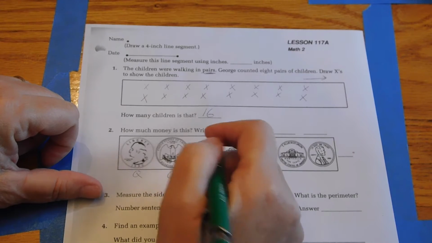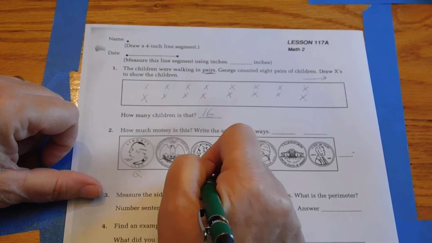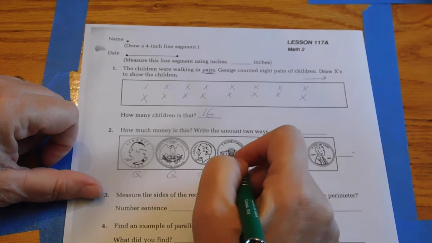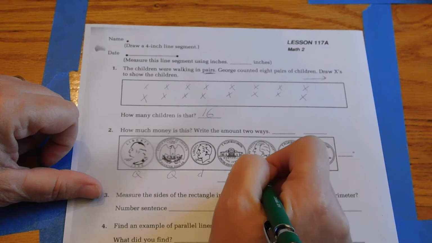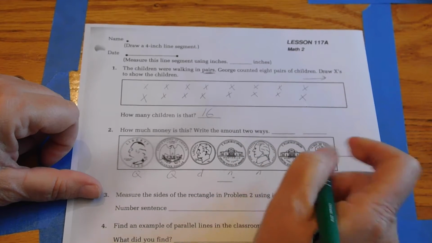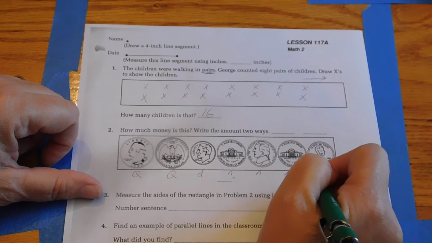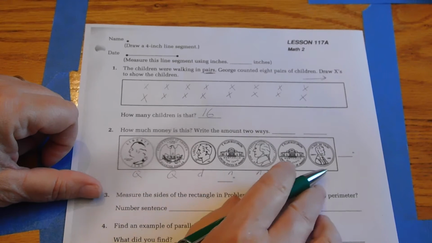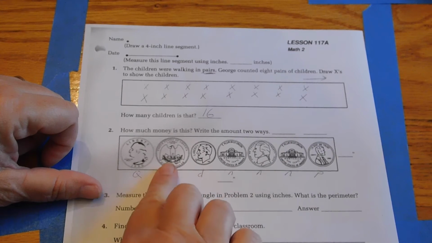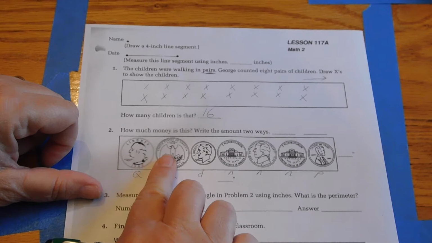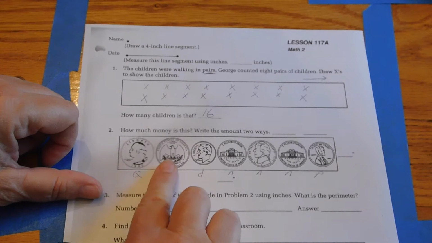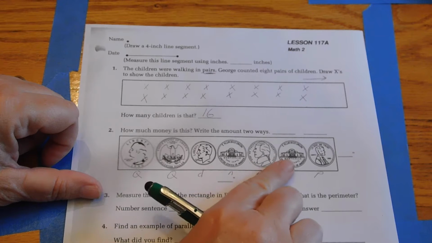That's a dime. It's worth 10 cents. That's what the back of a nickel looks like. And another nickel. And another nickel. And Abraham Lincoln on the front is a penny. So make sure you know what they all are before you start. You need to be able to recognize them whether they're facing the front or facing the back. So that's the front, back, front, back, front, back, front.